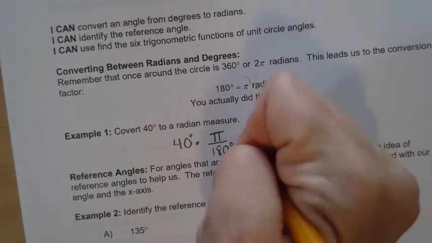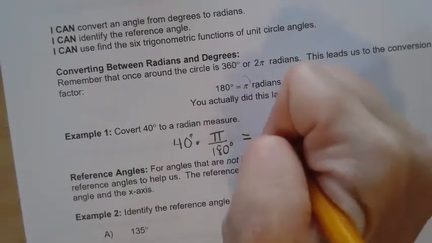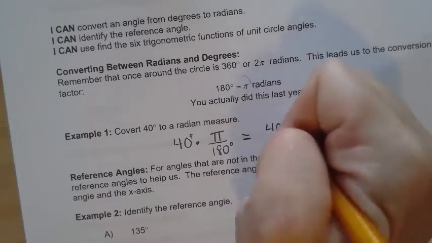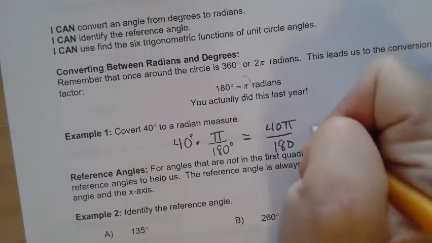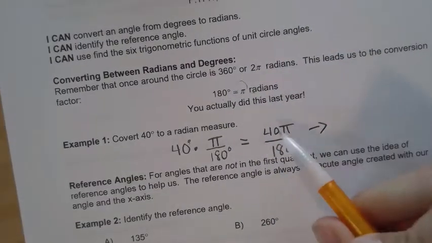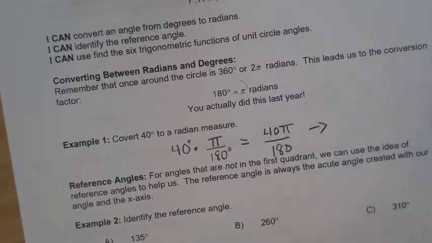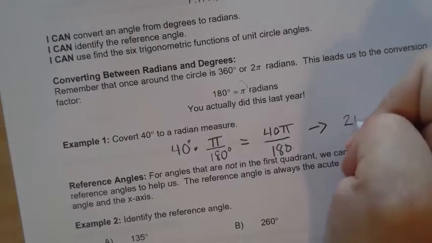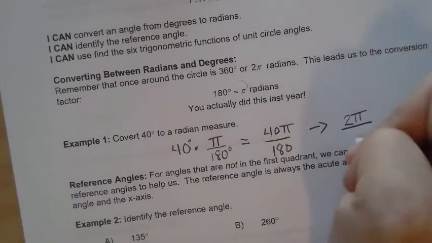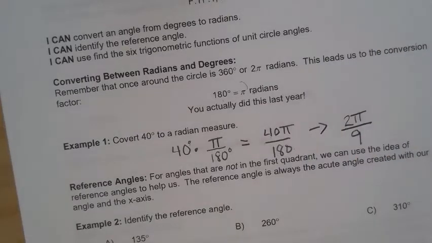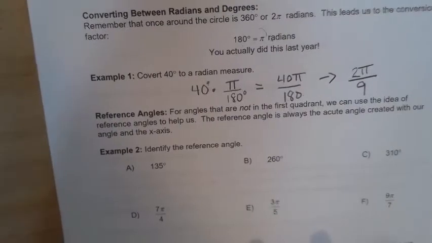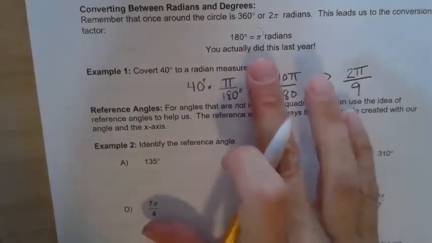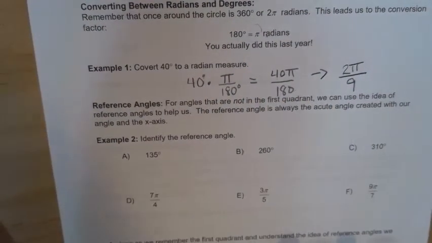Those degrees cancel, and we're left with 40 pi over 180. Now, of course, we're going to reduce this. Your zeros cancel, and 4 divided by 18 is 2. And don't forget the pi over 9. Okay, so now you can convert all of your degrees into radians. But yes, this is something you should have done last year. So if not, make sure you're practicing on this.